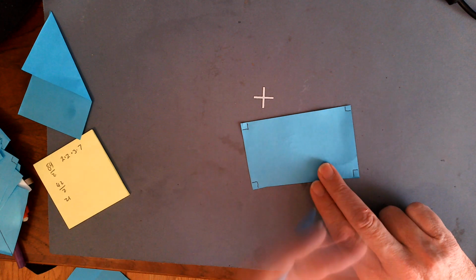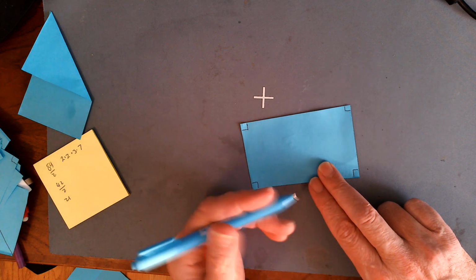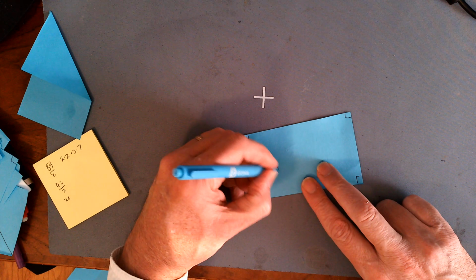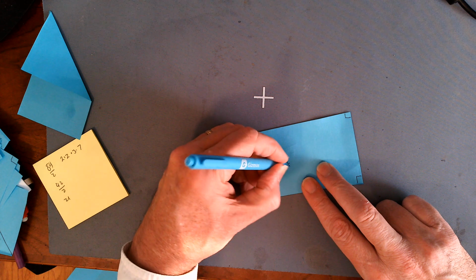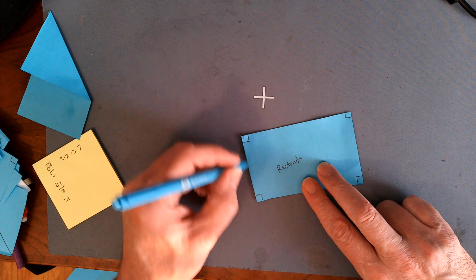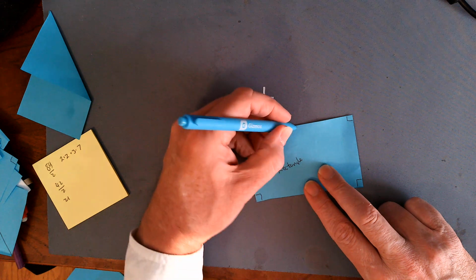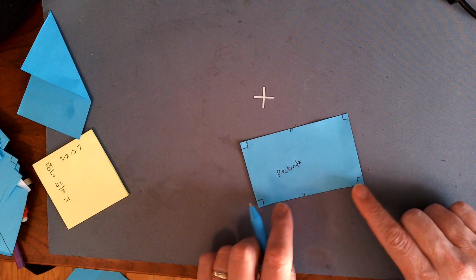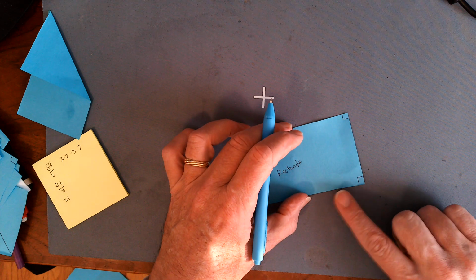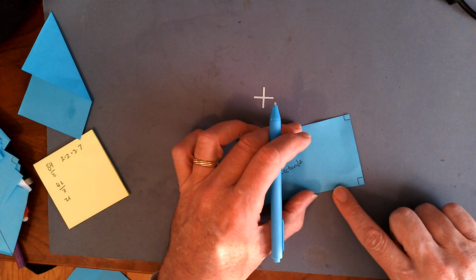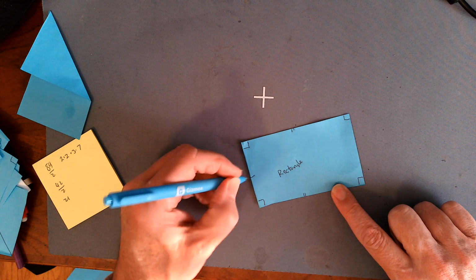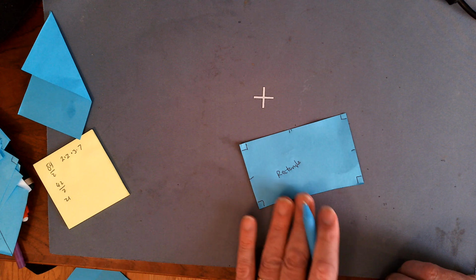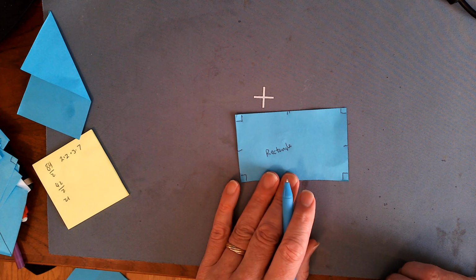We could, if you want to have the kids glue these in a notebook, that's fine too. We've got the 4 right angles right there. We can write the word rectangle on it. Now, we also can note, and again I'm using symbols here, 2 lines here, 2 lines here. It's a rectangle, so once we have the 4 right angles, these sides have to be congruent, and these have to be congruent. So that's our rectangle.